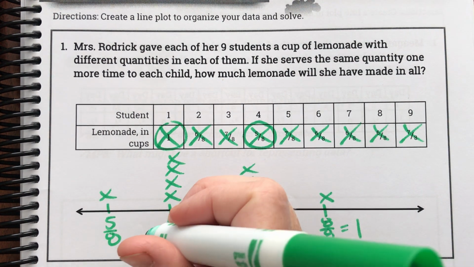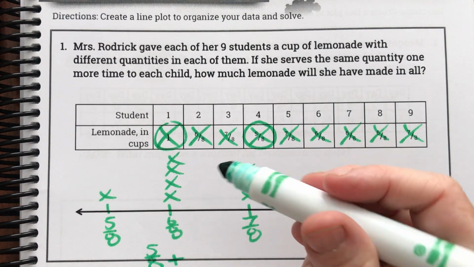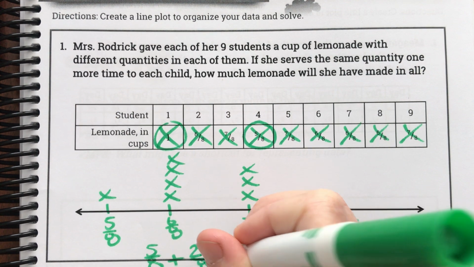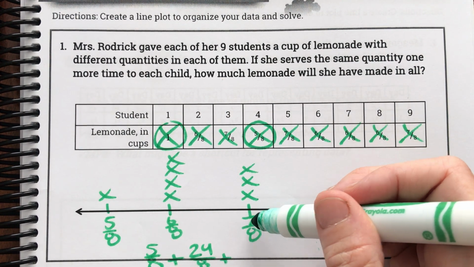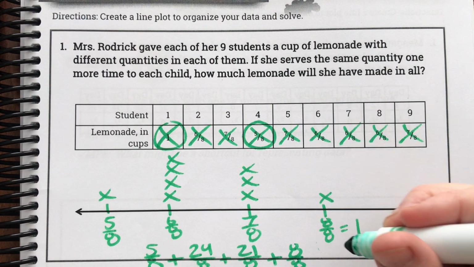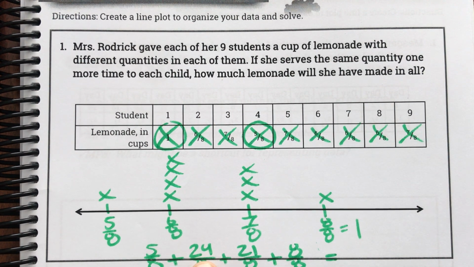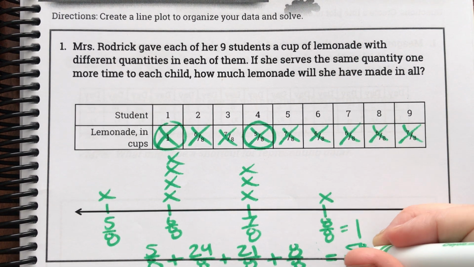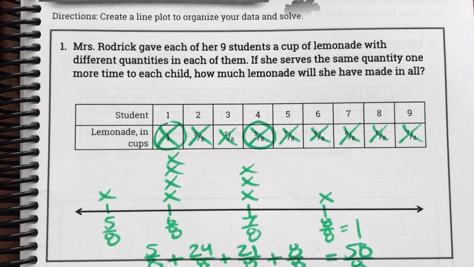I know they don't leave me a lot of room because I write big, but I have 1 5/8 plus, well, I have 1, 2, 3, 4 6/8. So 4 6s would be 24/8 plus 1, 2, 3 7s, which would be 21/8 plus 1/8. So what is our numerator here? 5 plus 24 would be 29. 29 plus 21 is 50. And 50 plus 8 is 58/8. That's what I'm coming up with, 58/8.